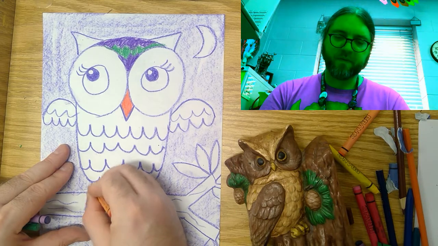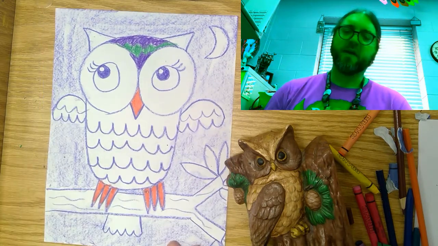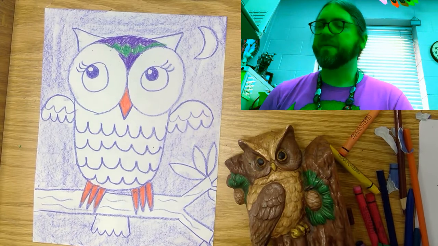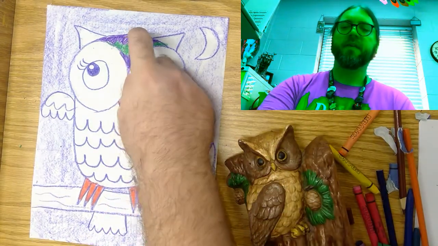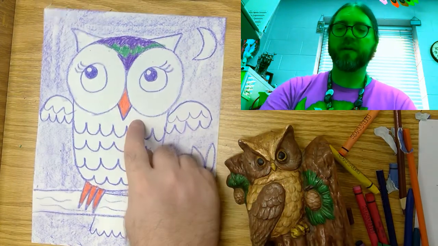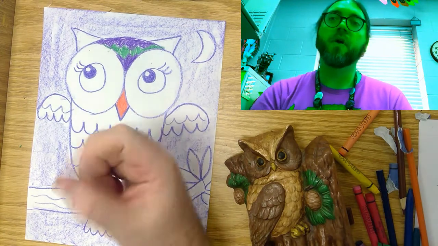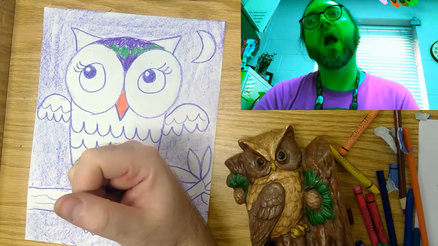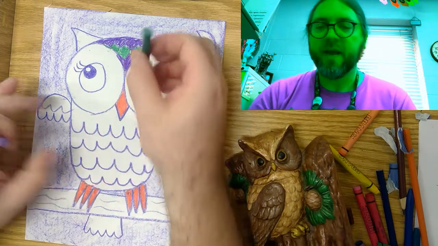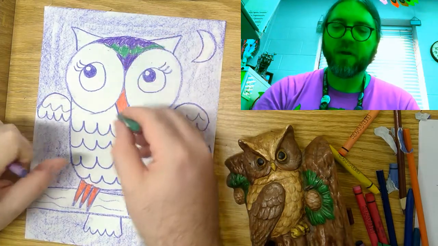You know, it would have been cool if I striped my toes. So I've got my beak and my claws, my talons, that orange color. So I went purple, green, purple. Can you guess the next color? Purple, green, purple, green, purple, green. So I went purple, green, purple, green.